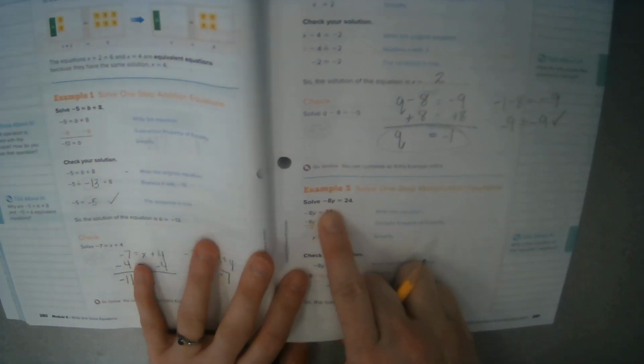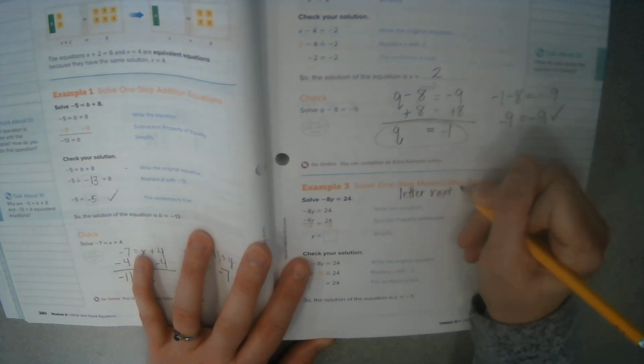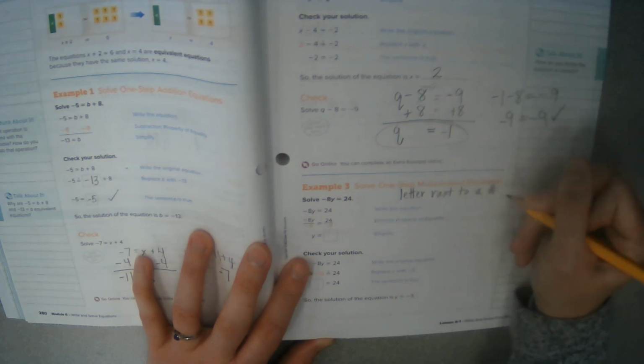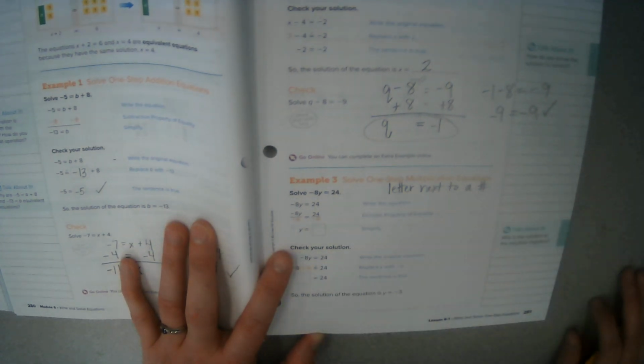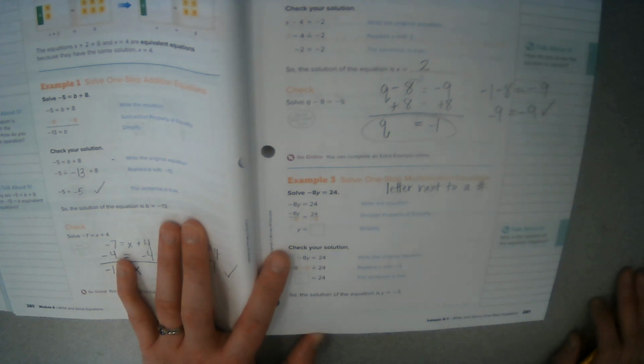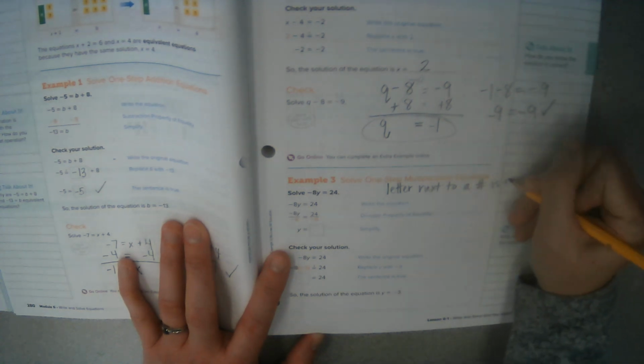Now, just like addition and subtraction are inverse operations of each other, multiplication and what are inverse operations of each other? Division. Good. So when we have a letter, you might want to write this down. Letter next to a number, that means what? What's being done to y? What operation is that? Multiplication. Good. So letter next to a number is multiplication.